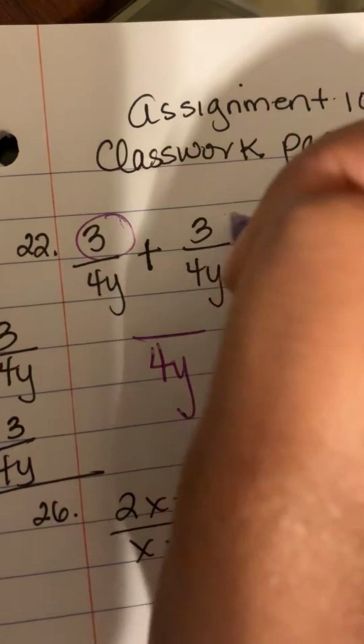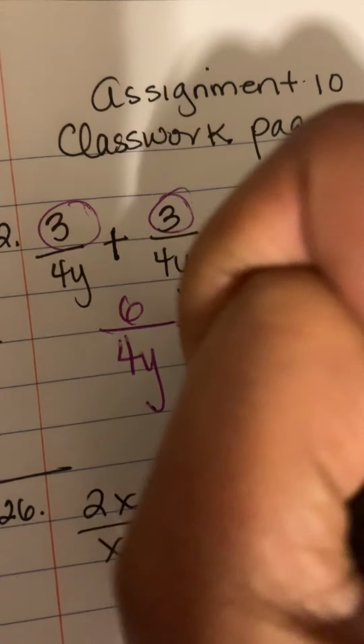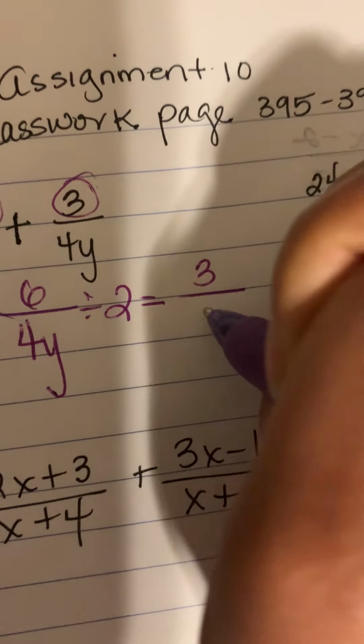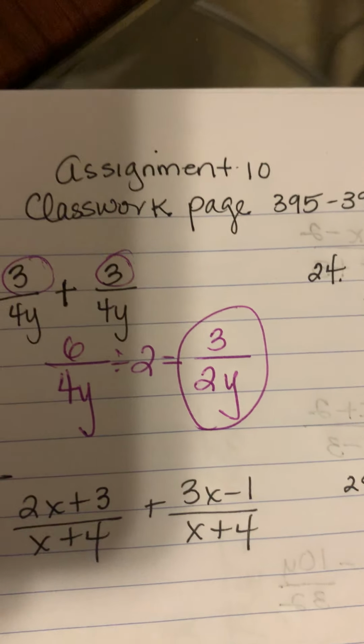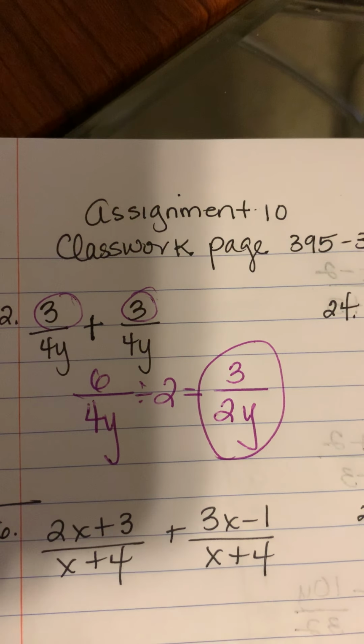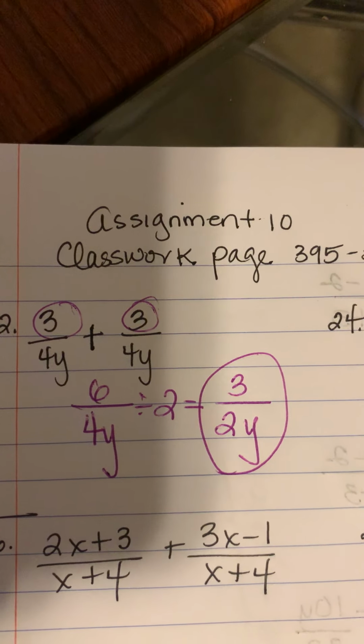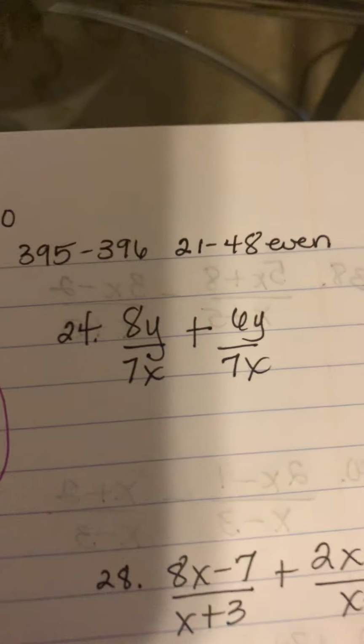Okay, so 3 plus 3 is 6. And then help me reduce it by 2. 2 goes into 6 3 times. 2 goes into 4 2 times. And the y is already at the bottom, so you leave it. That's it. Just help me reduce it. All right, so common denominator, leave the denominator alone.